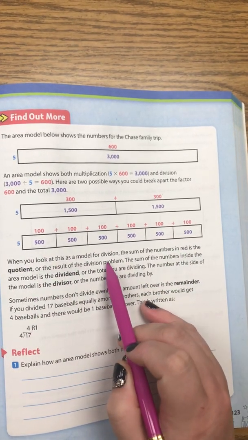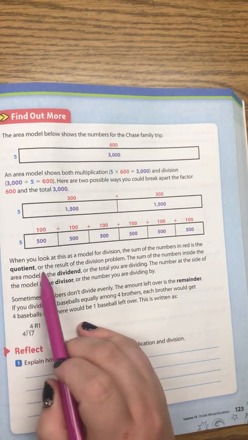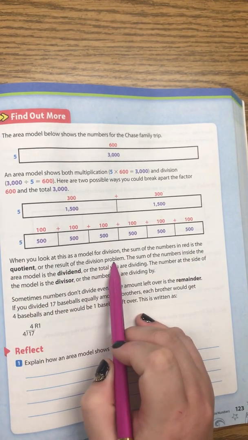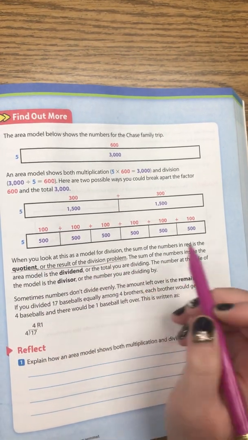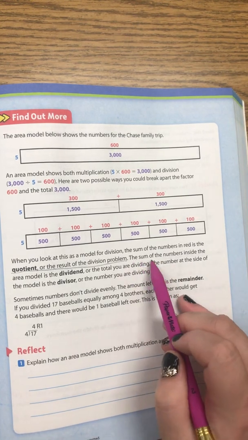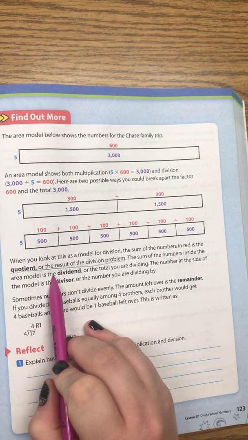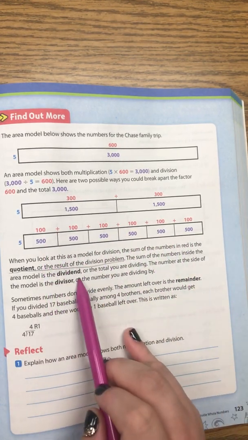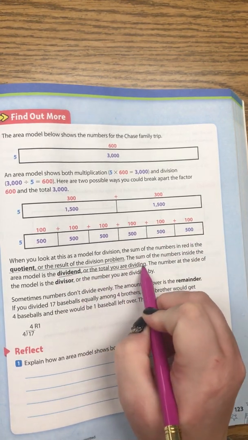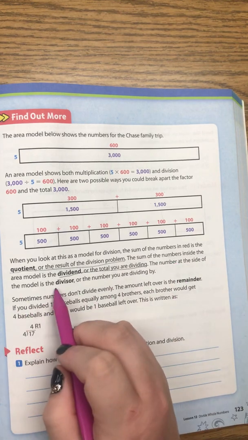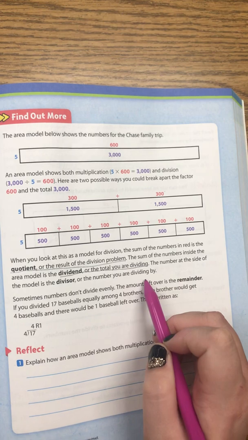When you look at this model for division, the sum of the numbers in red is the quotient, or the result of the division problem. That seems important. I'm going to underline that. The sum of the numbers inside the area model is the dividend, or the total you are dividing. The number at the side of the model is the divisor, or the number you are dividing by.